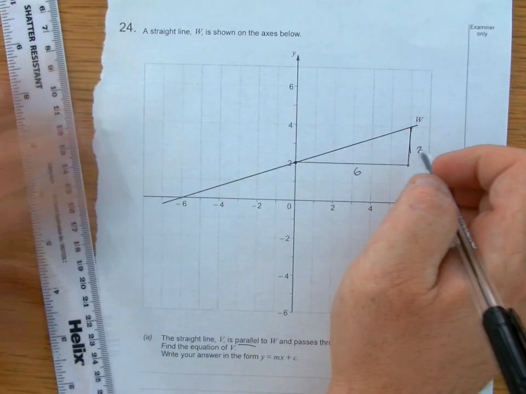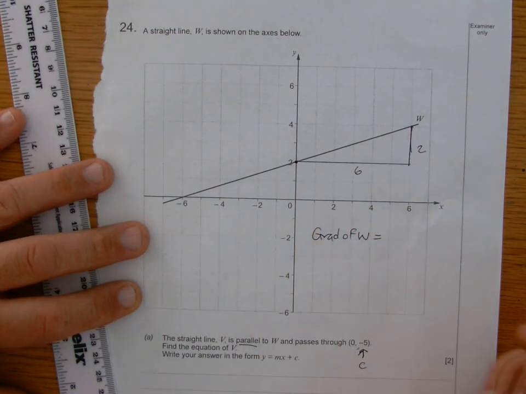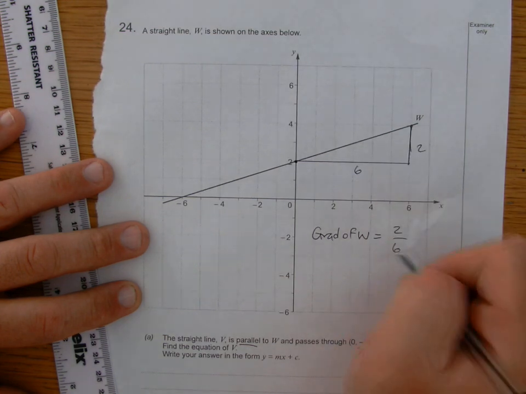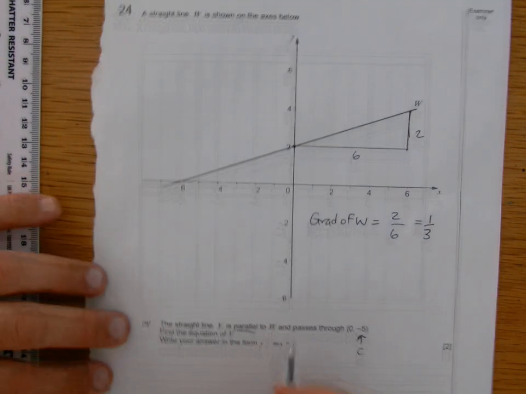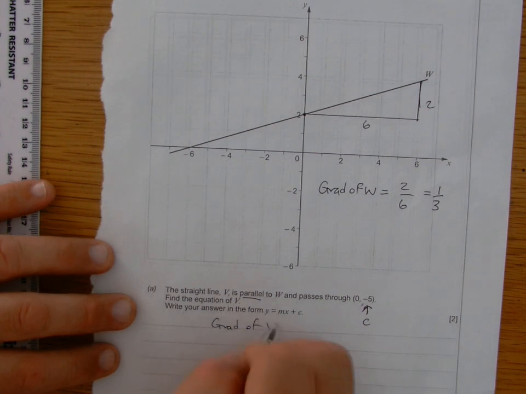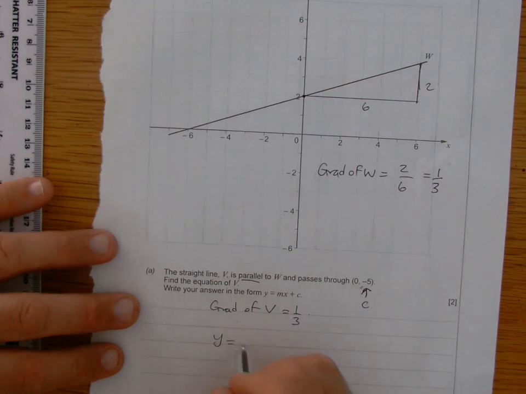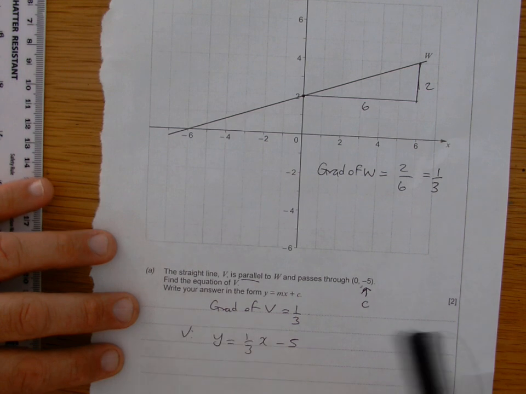2. So my gradient of W will be the change in y divided by the change in x there. So 2 over 6 becomes 1/3. So that's the gradient of W, which means then, of course, the gradient of V will be the same. It will also be 1/3. Okay, so y equals mx plus c. Well, we know the gradient there is 1/3 x, and then plus the y-intercept, which is -5. So that's my equation there for V.